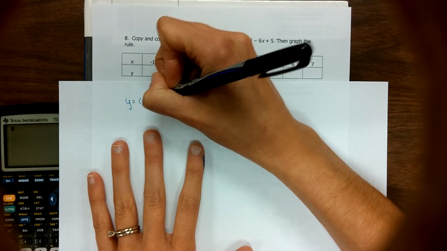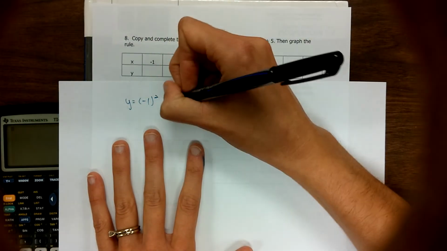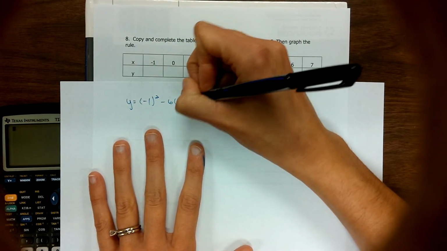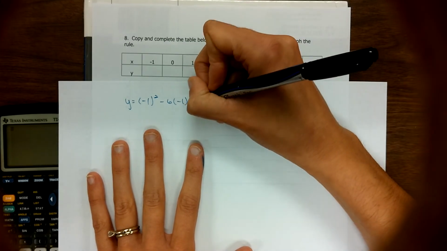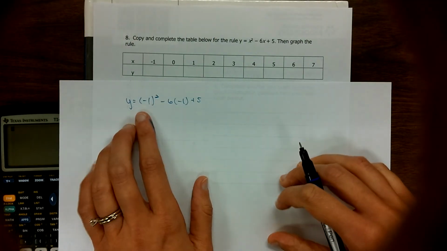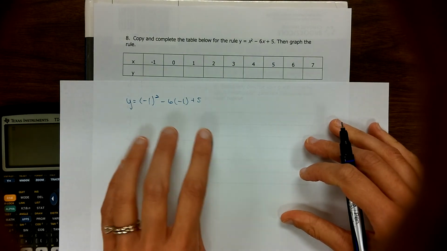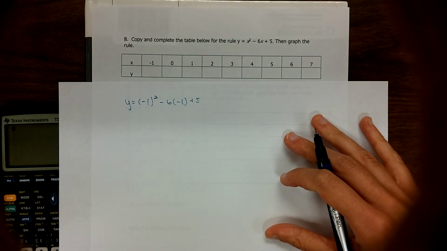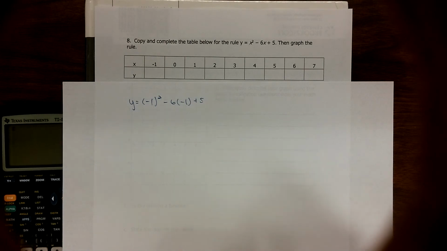So everywhere that there's an x in the equation, I'm going to put a -1 in parentheses. And whenever you plug in a negative number, you want to make sure you put parentheses around it, whether you're writing it on paper or in the calculator. It's not going to come out right if you don't have those parentheses.